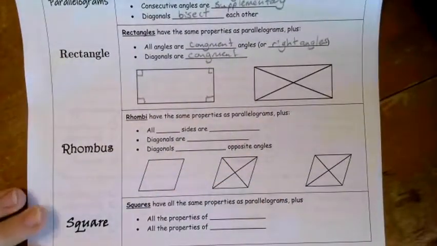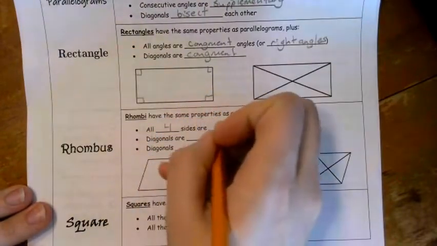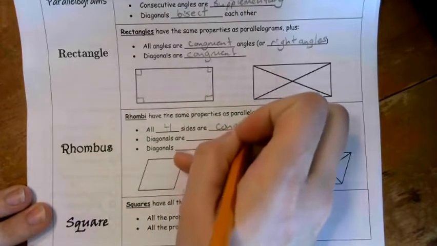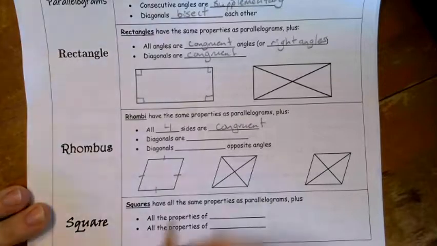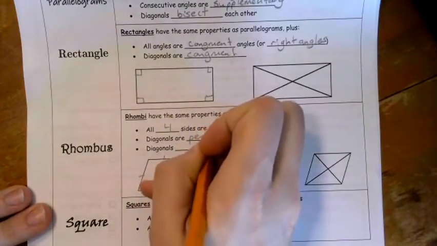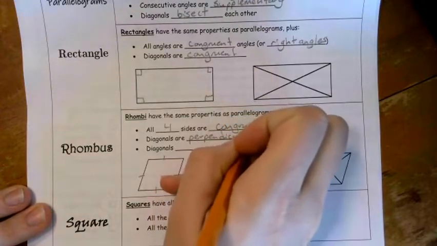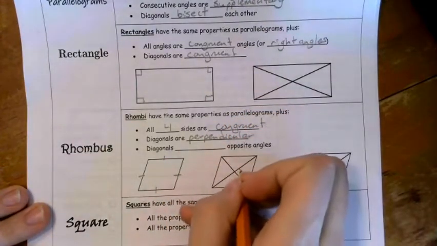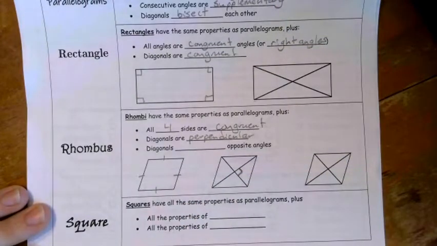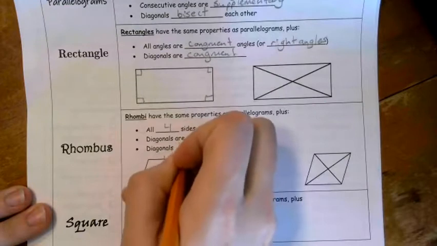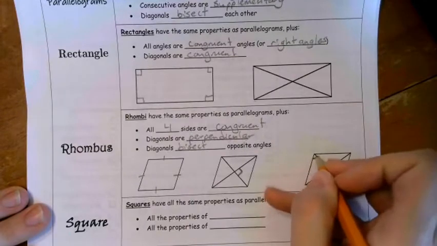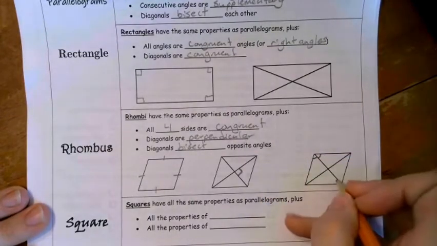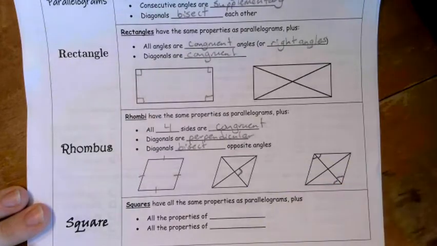All right, a rhombus. Rhombi have the same properties of parallelograms, plus all four sides are congruent. All four sides are congruent. Diagonals are perpendicular to each other. All right, diagonals are perpendicular, so there's a right angle here. And then diagonals bisect opposite angles. So that means that this and this angle are bisected. This and this angle are bisected.